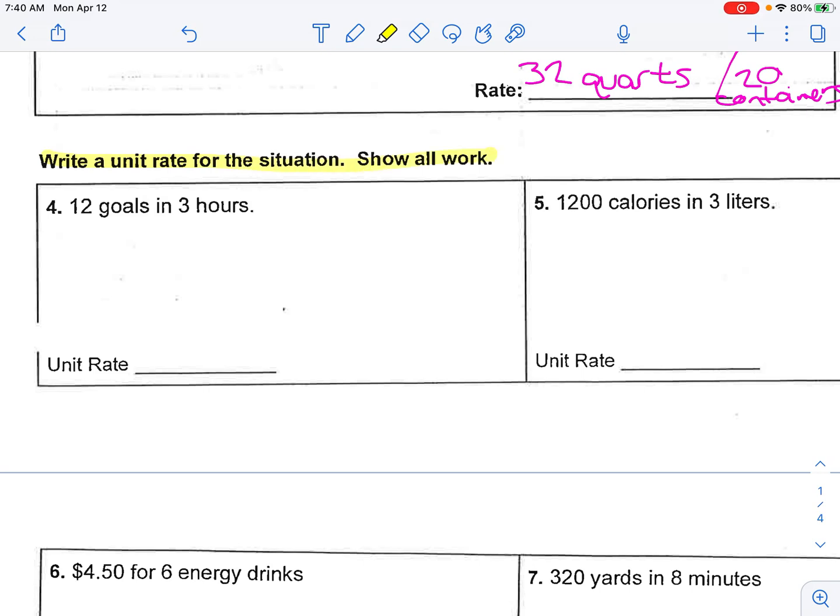Directions, write a unit rate for the situation. Remember, whenever we write a unit rate, the number on the bottom has to be a 1. So first, remember, I've always said that I prefer to write my rates and ratios to look like fractions because the math for me is easier to do if it looks like a fraction. So first I'm going to put, remember I said you always put the first term on the top, reading from left to right, and we always put the second term on the bottom.